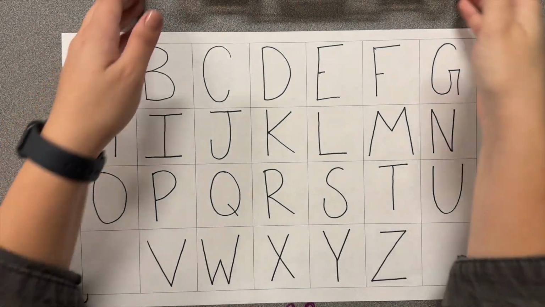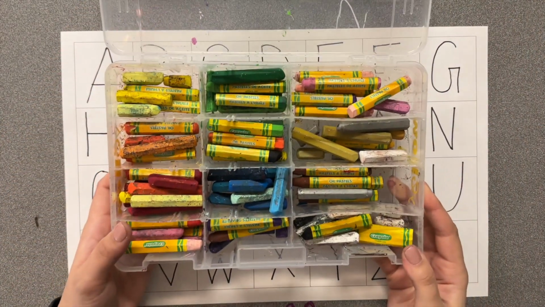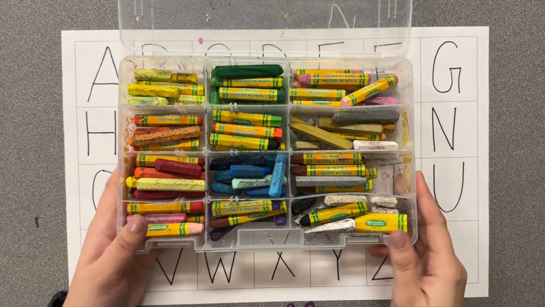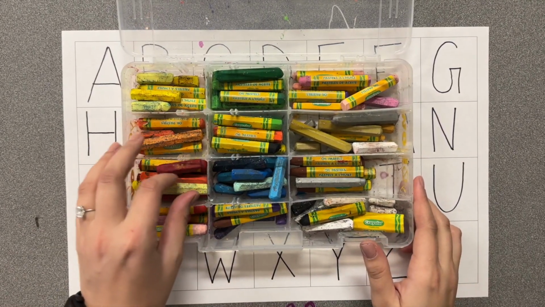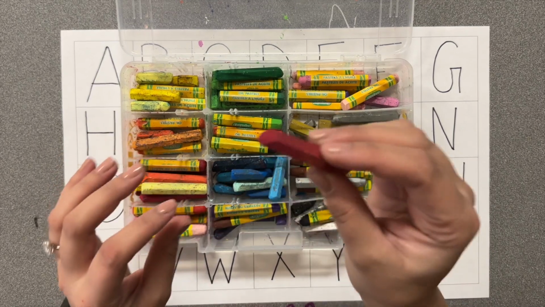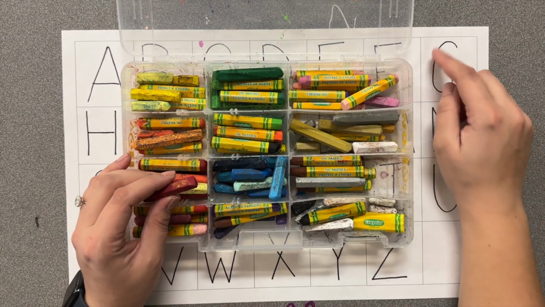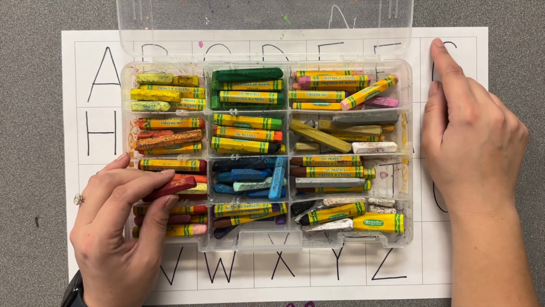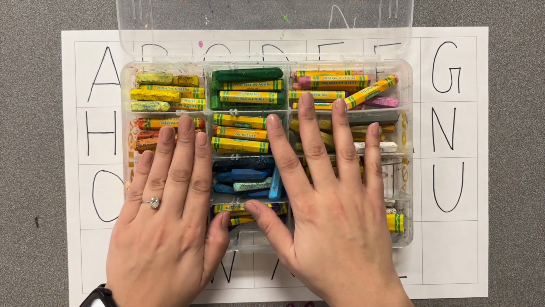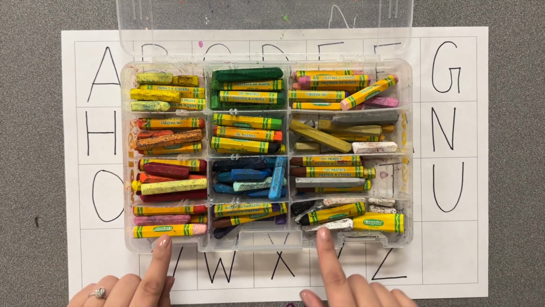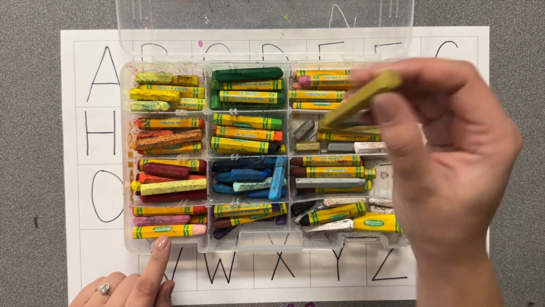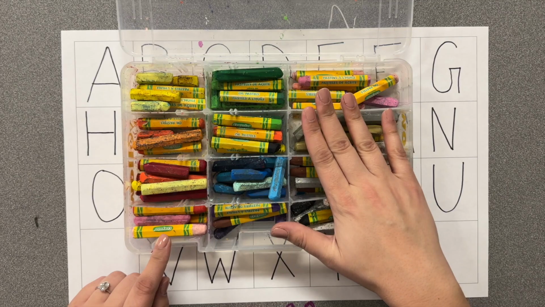Next, we're gonna add our oil pastels. Oil pastels are like a fancy crayon, except they're a little bit softer. What's nice about these oil pastels is they have a bright, bold color, but if you touch the oil pastel on your paper, it may smudge a little bit. You'll notice in your container, they're all organized by color. So when you're done with one color, make sure you put it back into the correct area.